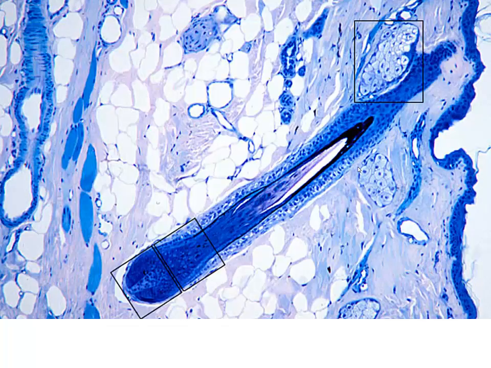So here we have a section through our thin skin. We can see our epidermis on the right. We're getting into hypodermis and our deeper layers here. We've got a blood vessel coming through here. We've got some muscle coursing through adipose tissue, maybe a little nerve.